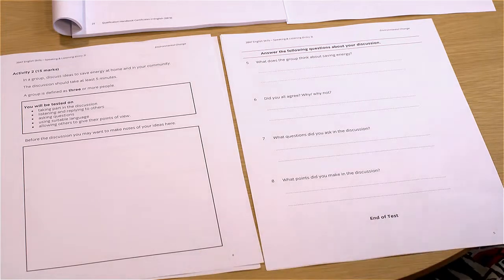Now for activity 2, there's 15 marks available here. And what you have on the paper, it tells them that in a group they're going to discuss ideas to save energy in the home in this context. The expectation is the discussion should last at least 5 minutes, and a group of people is ideally 3 people with a maximum of 5. They're then told what they will be tested on. So taking part in the discussion, listening and replying to others, asking questions, using suitable language, and allowing others to give their points of view.